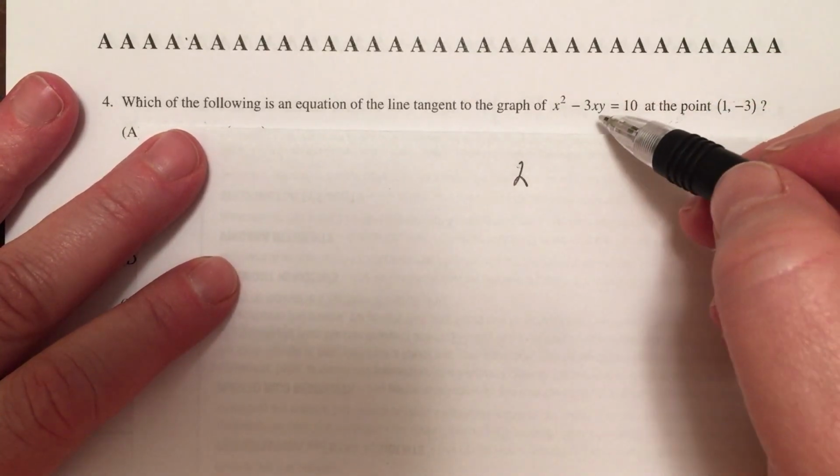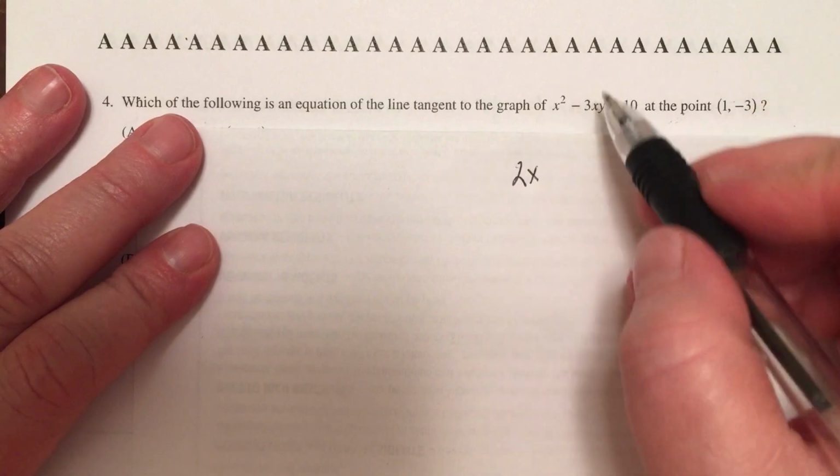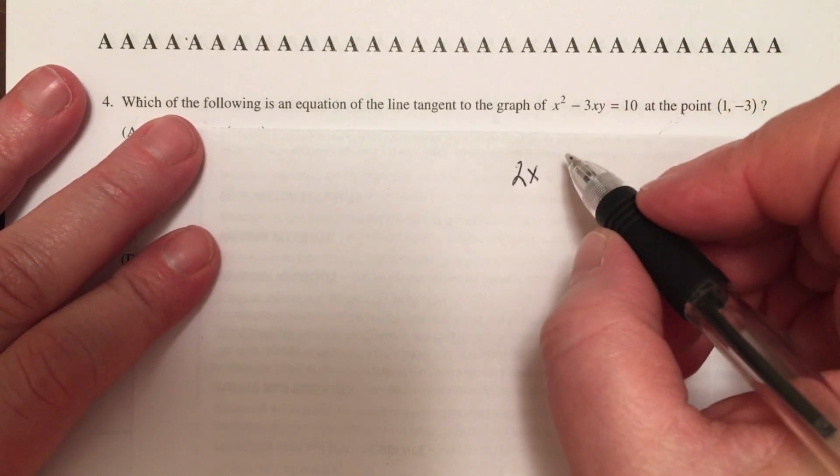First, let's find a formula for the slope. We need to use implicit differentiation because we have a combination of x and y. We don't want to take the time to solve this for y. So we're going to take the derivative of the first term, like we normally would. On the second term, I'm going to group the -3 with the x and call that my first.